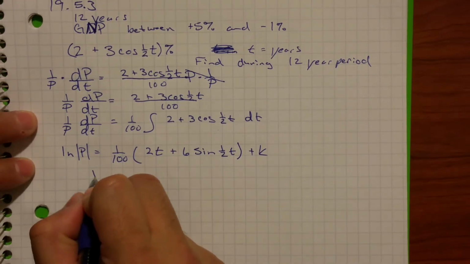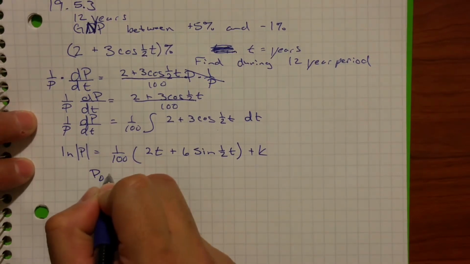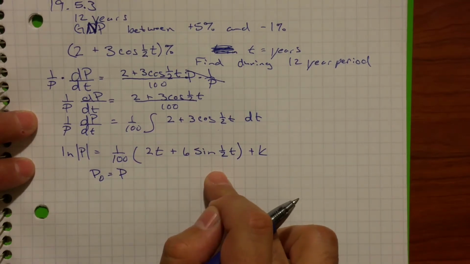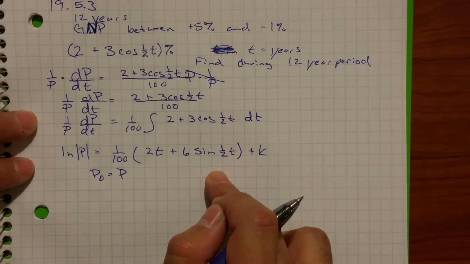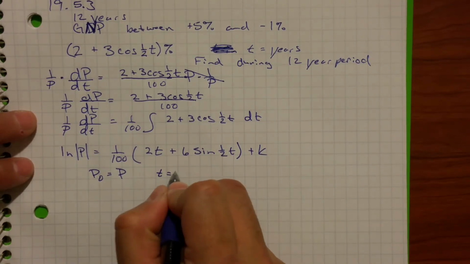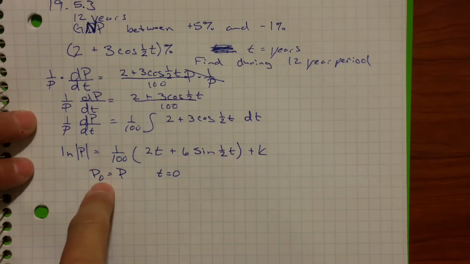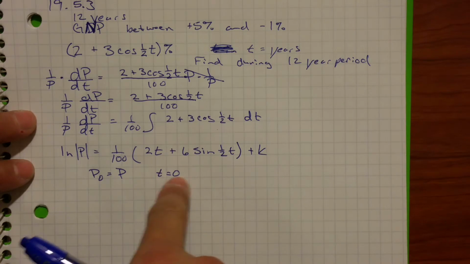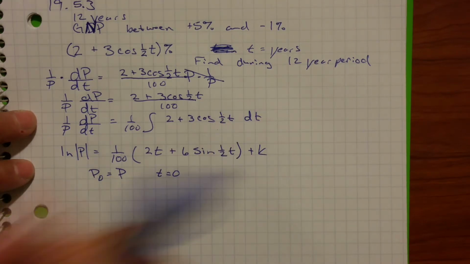So p sub naught is equal to my p, and the t for this is going to be 0. So it's my initial value, p sub naught, when my time is 0, that's when I'm starting this.